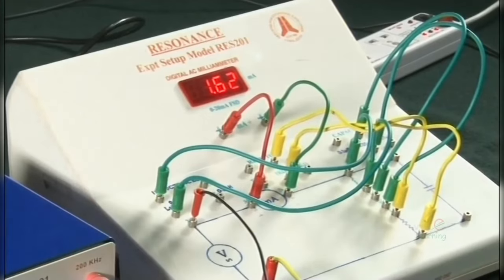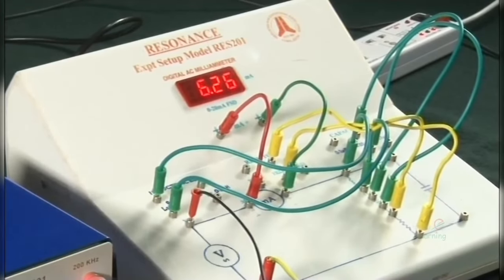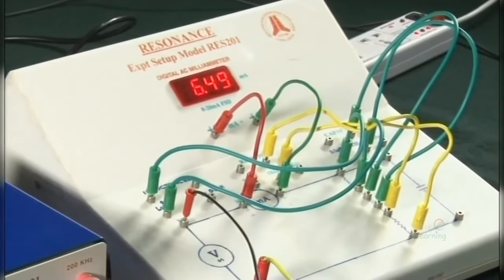So, when the current is maximum, the corresponding frequency is referred to as the resonant frequency, at which the circuit is purely resistive, because inductive reactance is equal to capacitive reactance. Hence, the impedance of the circuit is purely resistive, that is, the minimum resistance of the circuit. Hence, the current through the circuit is maximum.